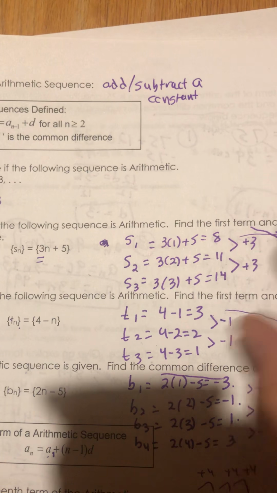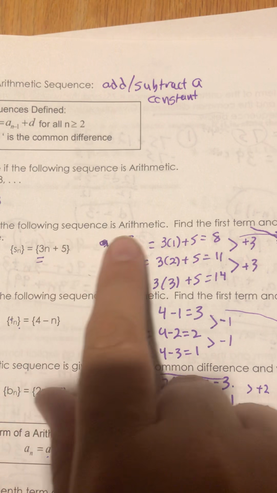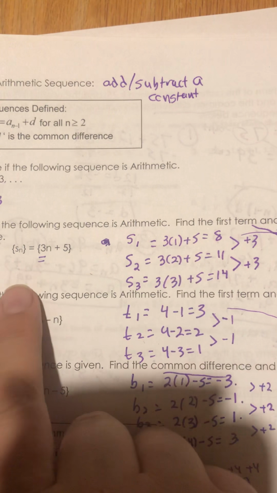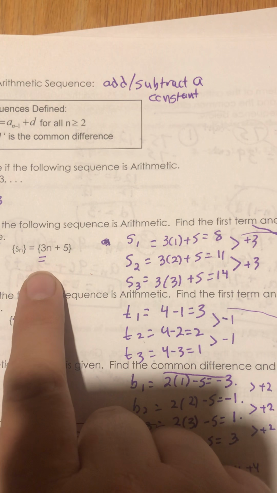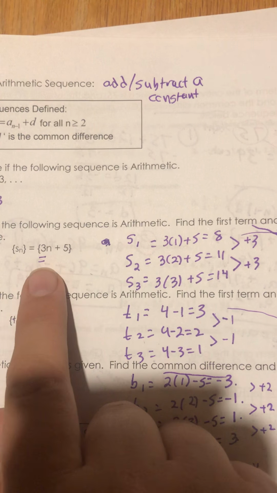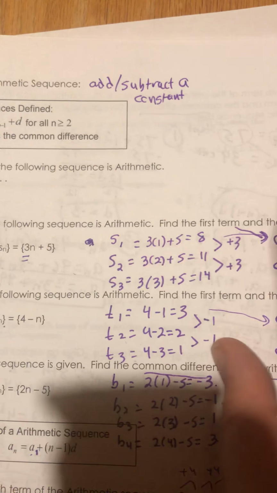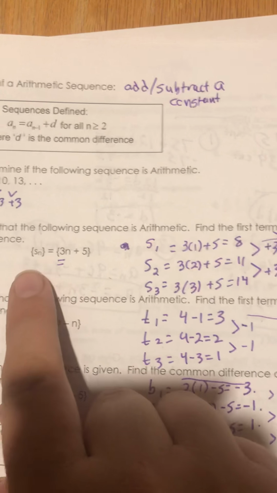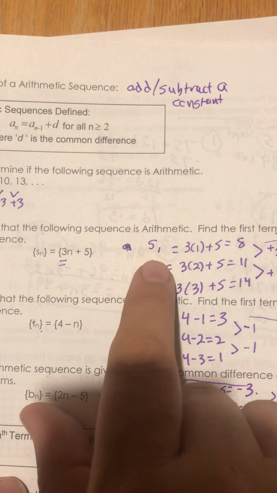Next one here. Show that the following sequence is arithmetic. So we don't have a list of numbers, so we have to make a list of numbers. We're going to find the first term. Normally we write it as a of 1, but since this is defined as s of n, we're going to make this s of 1.